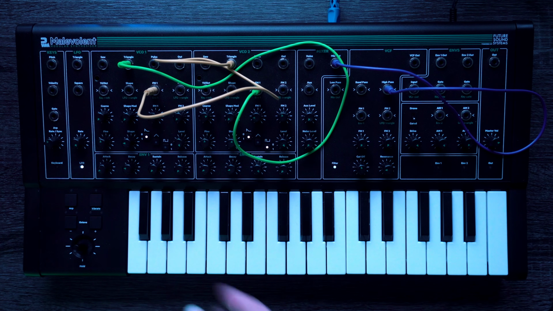Crazy, right? I could do that all day, but hopefully that gives you an idea of how to make sounds on the Malevolent and why the workflow is so fun compared to other synths I own.